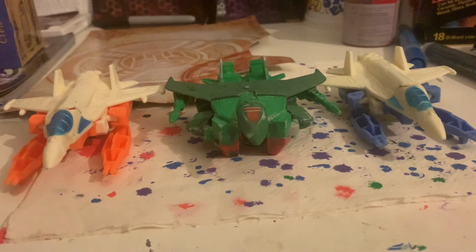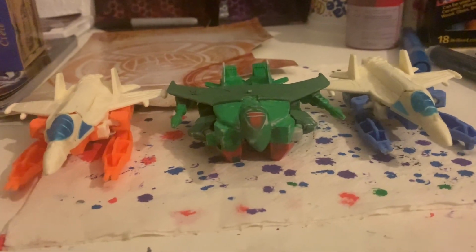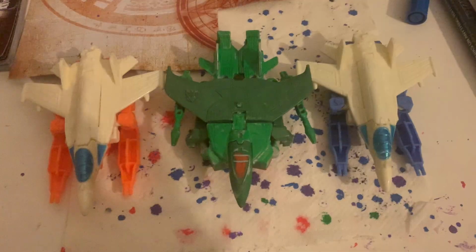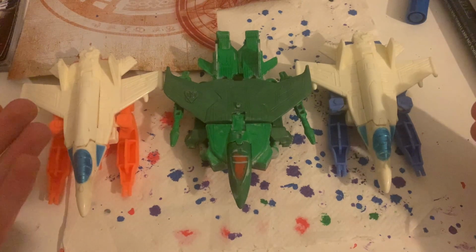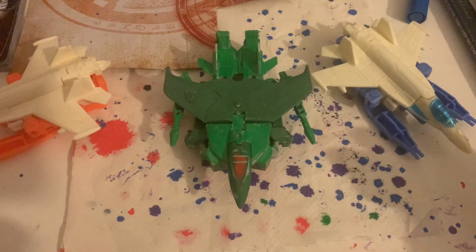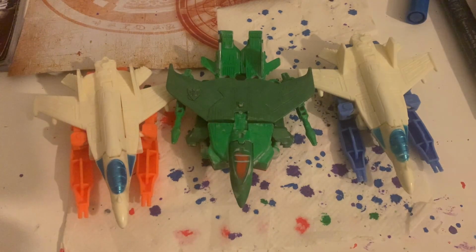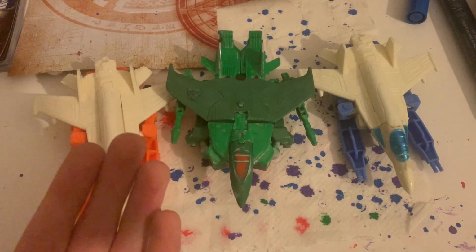But there he is compared next to them, and I'll do a top view. There's a top view. I could do this from the top view now because my tripod's quite tall. But there they are from a taller angle.